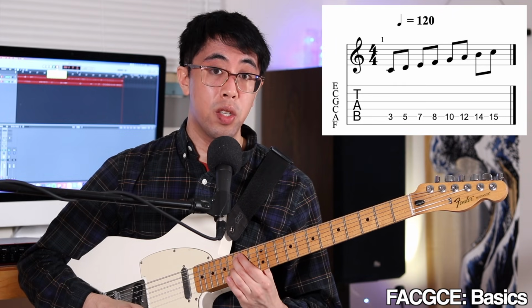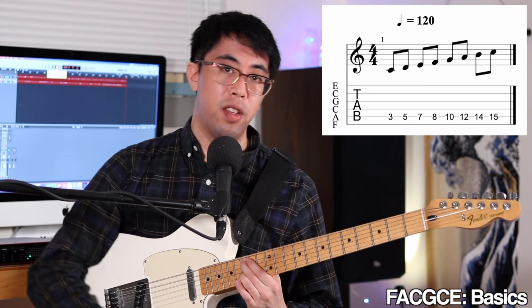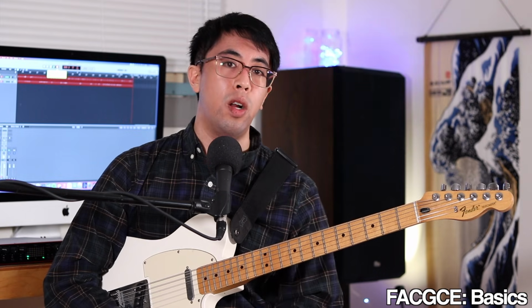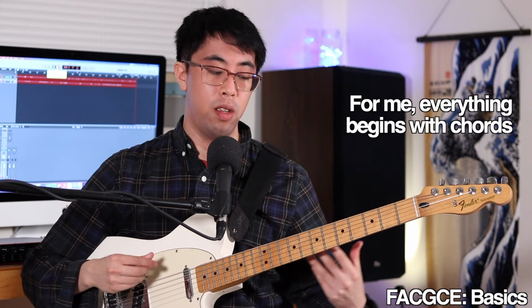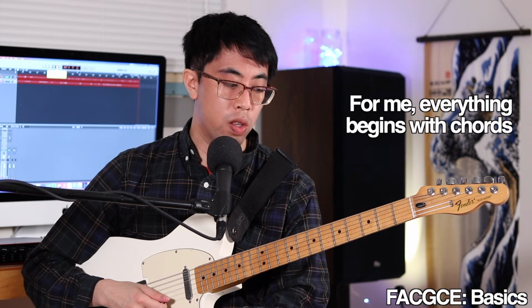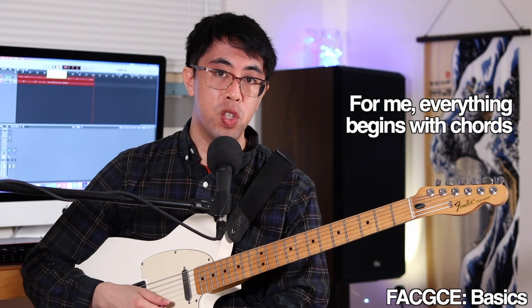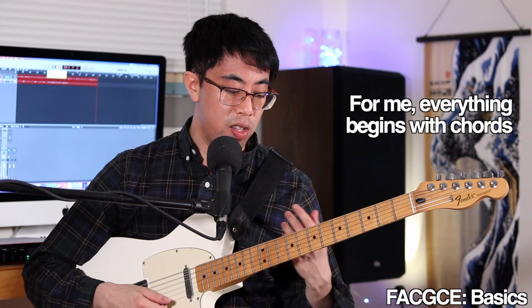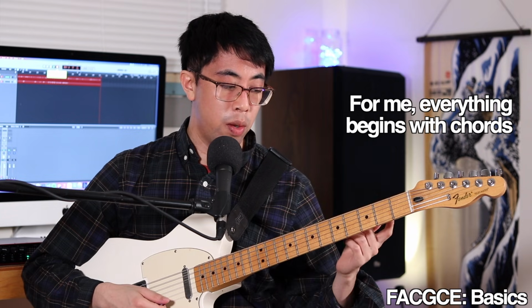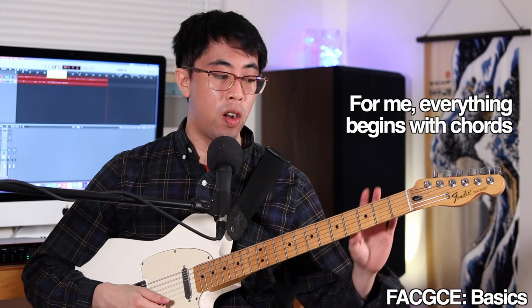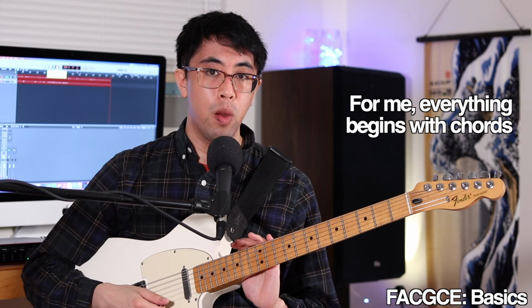And now we have the notes of C major on the A string. So what can we do with this? Well, for me, everything with writing begins with chords. So I think a good strategy is to try and just create chord shapes based on these notes that we've lined out here. Like if we were in standard tuning, I would go through the scale and harmonize each note of the scale with a certain chord shape.